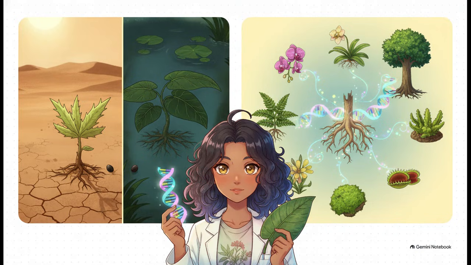To really understand this journey, we first have to look at how we actually map it out. Early on, scientists like Carl Linnaeus used what's called an artificial system. This was based purely on gross morphology, basically just what a plant looked like on the outside. But there was a massive flaw with that. Think about it. If you take two genetically identical seeds and you grow one in a bone-dry desert and the other in a wet swamp, their leaves are going to look completely different. Relying just on those superficial visual traits was highly inaccurate.